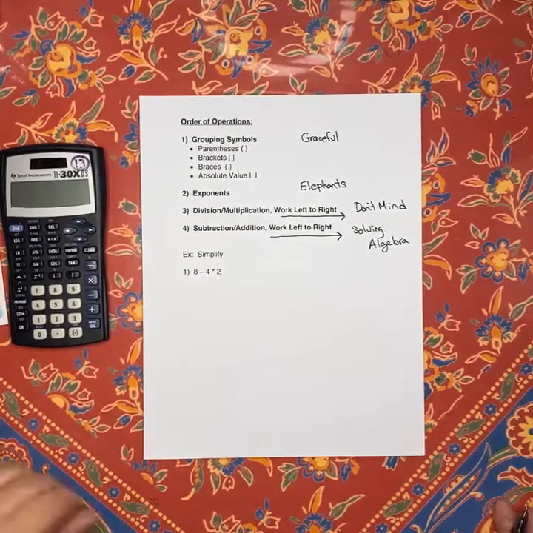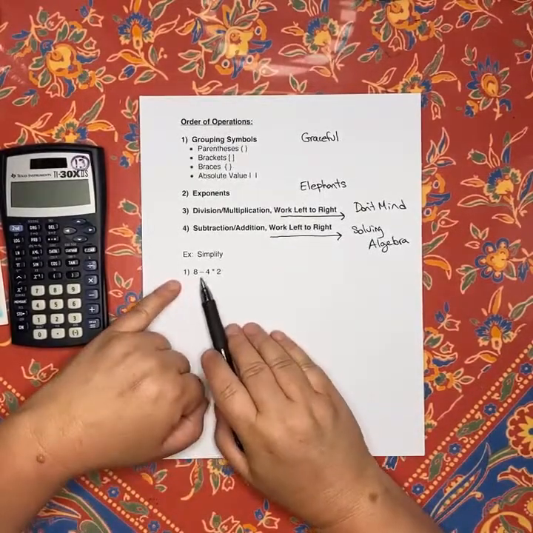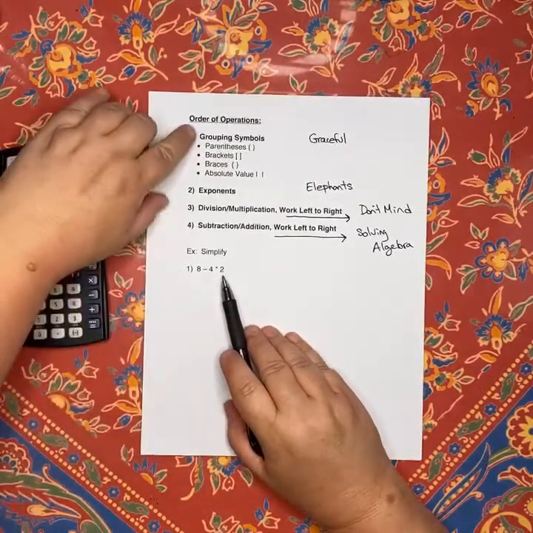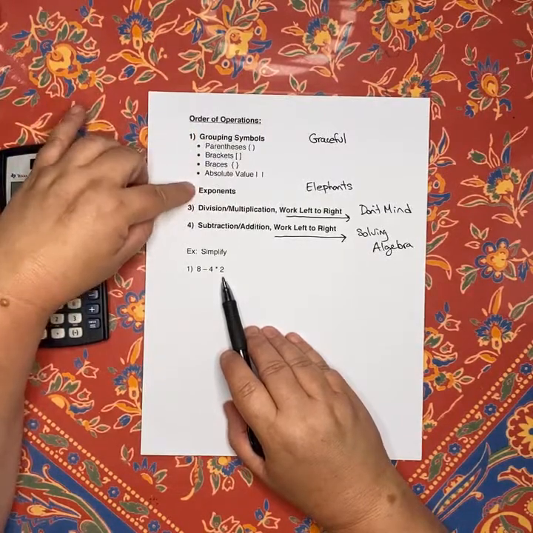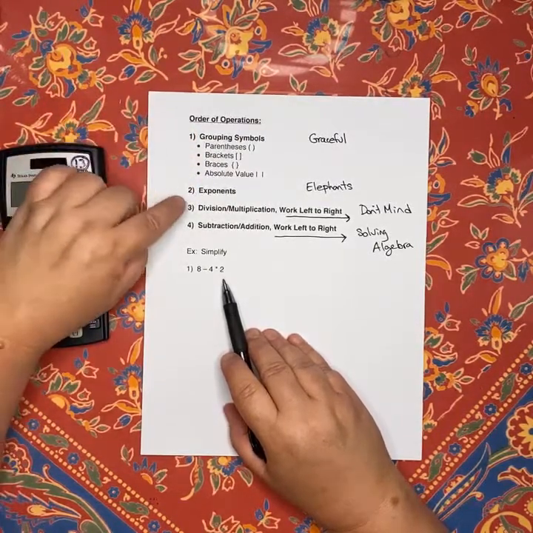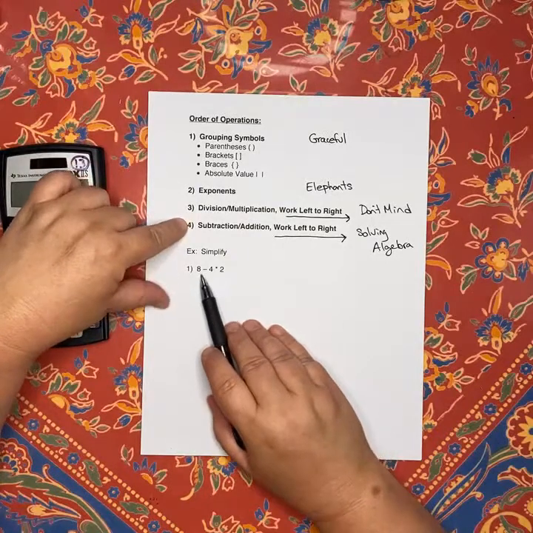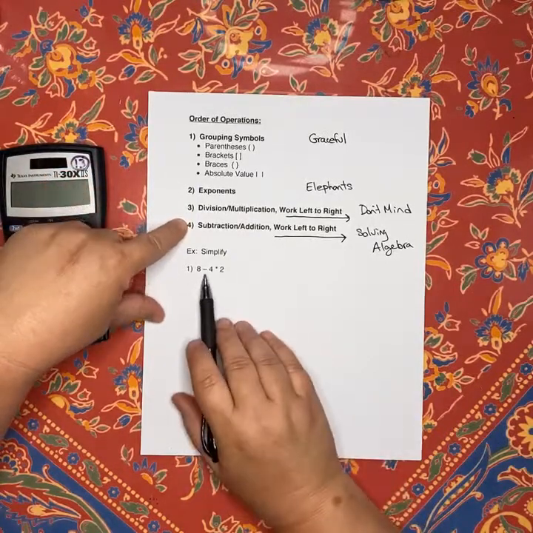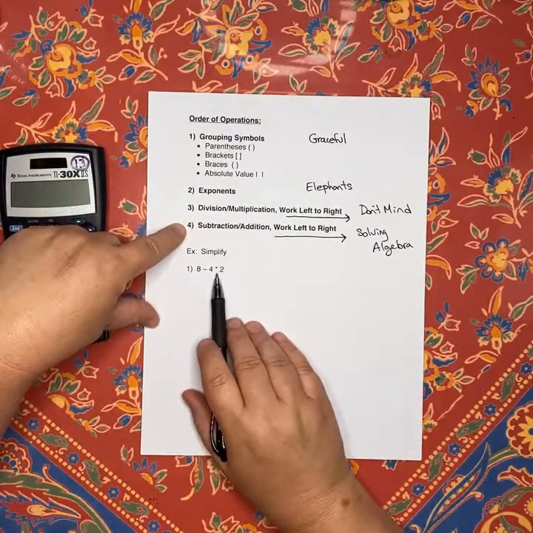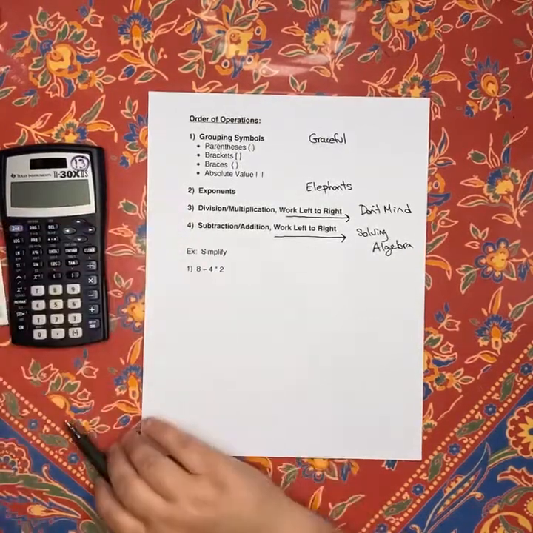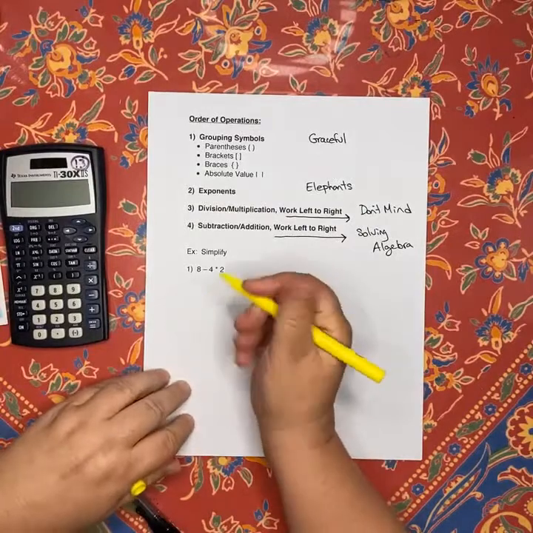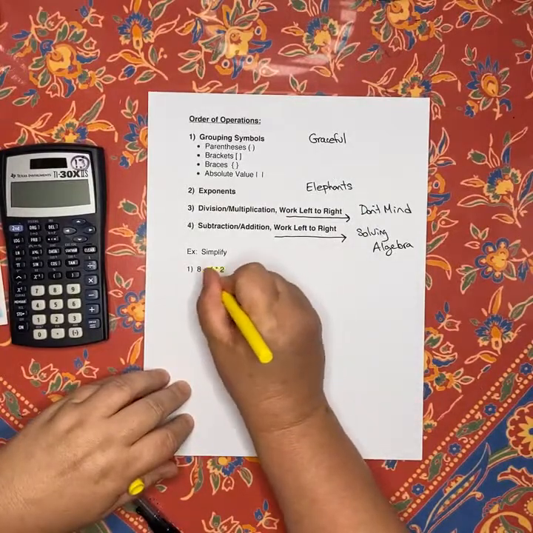Okay, so if I get an expression like this, what I do is first I go through. Are there any grouping symbols? No. Yay. Are there any exponents? No. Excellent. I'm down to these guys. What are my operations? I've got a subtraction, which is a level 4, and a multiplication, which is a level 3. I'm going to do the multiplication first. So I'm going to start with this multiplication right here.